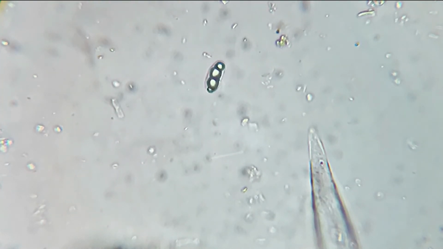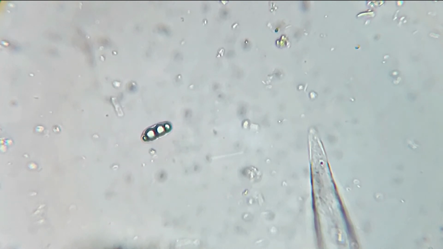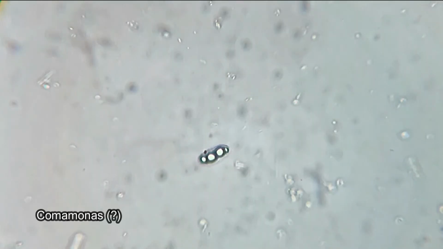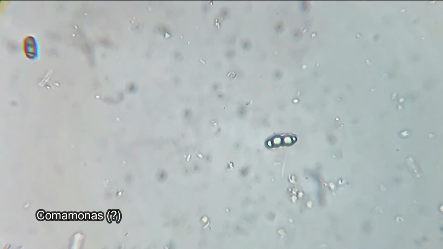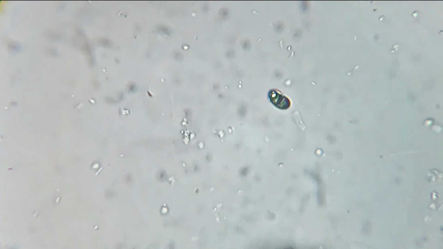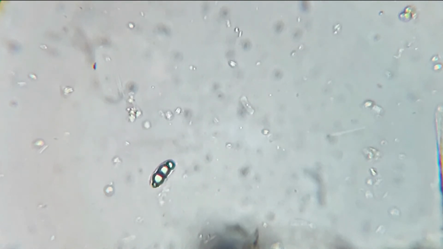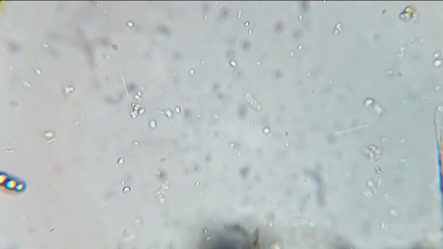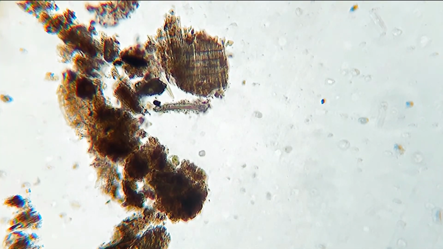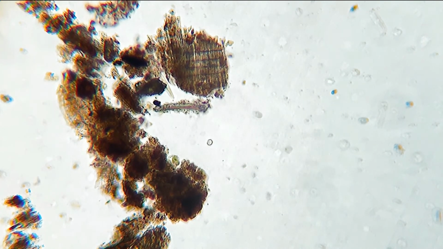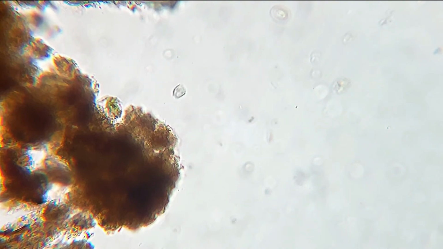I believe this is a species of bacteria that is pretty big and that is called Comamonas. Anyhow, I'm just truly mesmerized at the amazing, elegant way that they move. Check out the speed of movement of this tiny protozoan. Quite amazing to see how fast it bounces around.